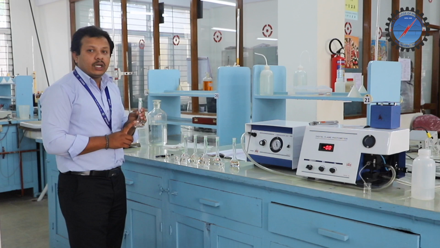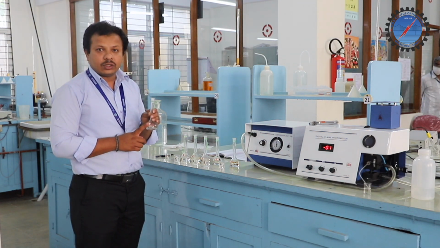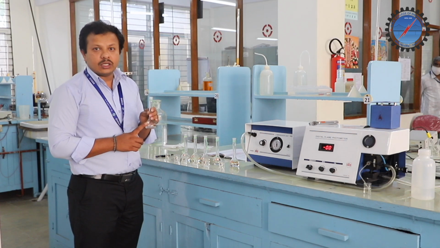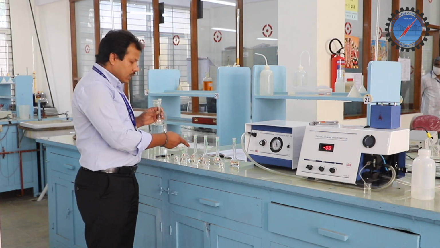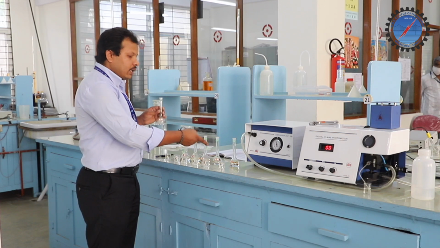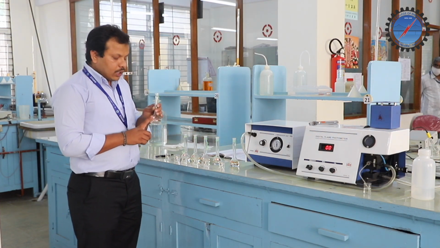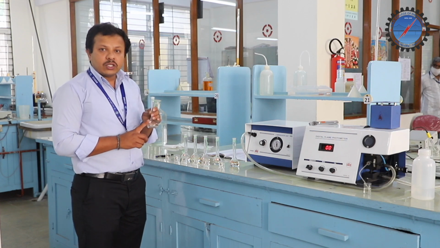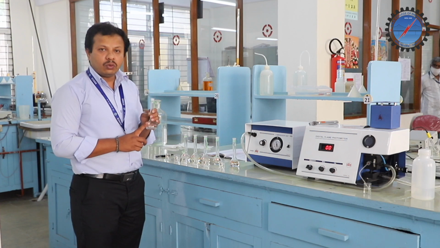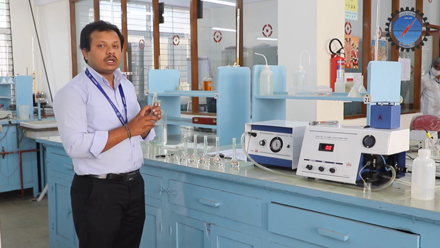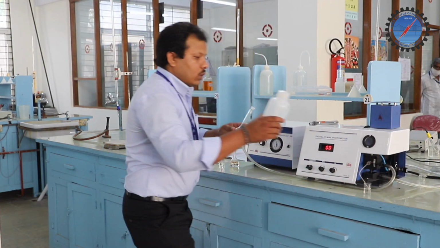First I will fill the stock solution of sodium chloride: 2 ml into flask number 1, 4 ml to flask number 2, then 6 ml, 8 ml, and 10 ml to flask number 5. After taking the specified volume of the stock solution into each flask, we have to make up the solution to the 50 ml volume using distilled water.